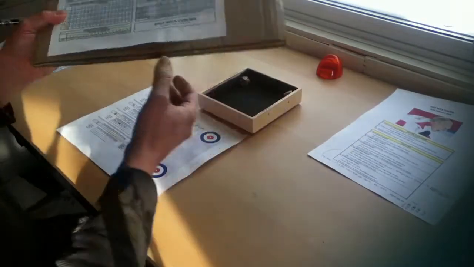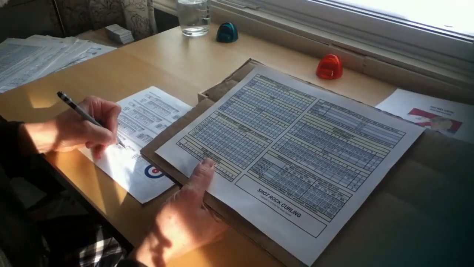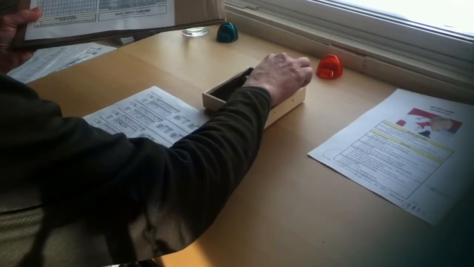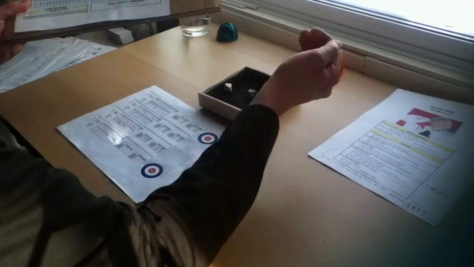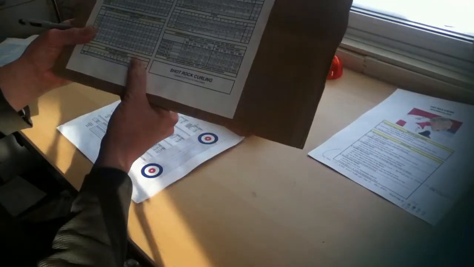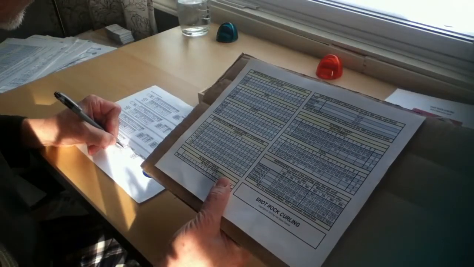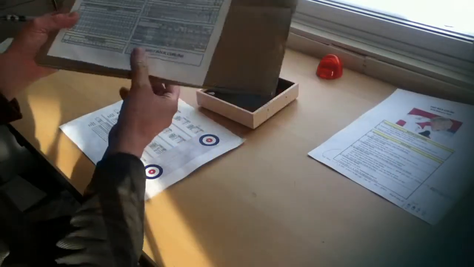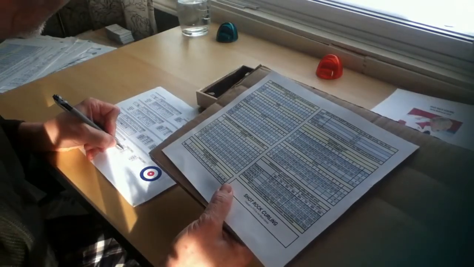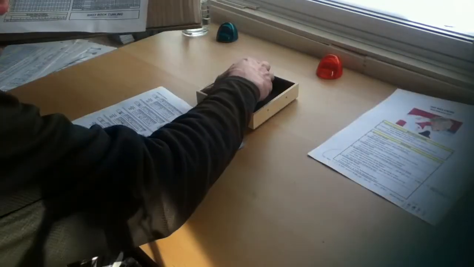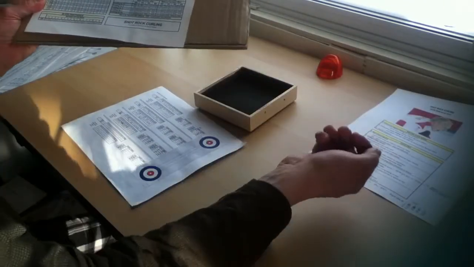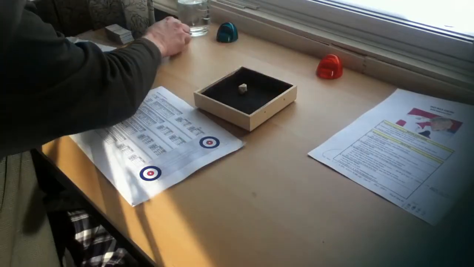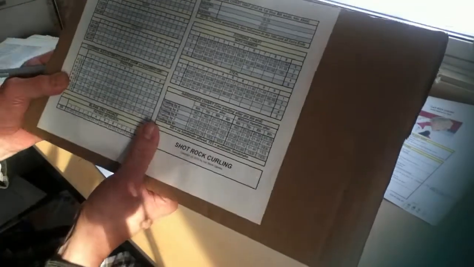The second is a 50, so there's no change there. The third is 61, so there's no change there, and she's going to be a 5. The skip is 53, and no change there. For the Alberta team, the lead is a 6. Oops, so 15.